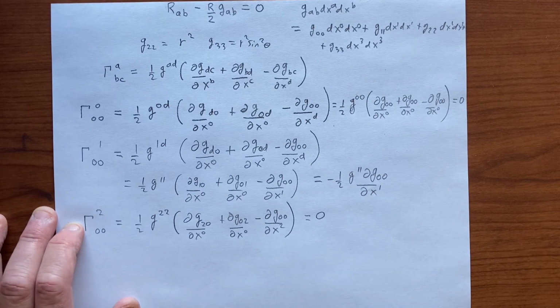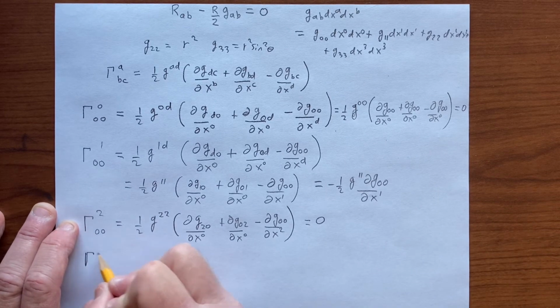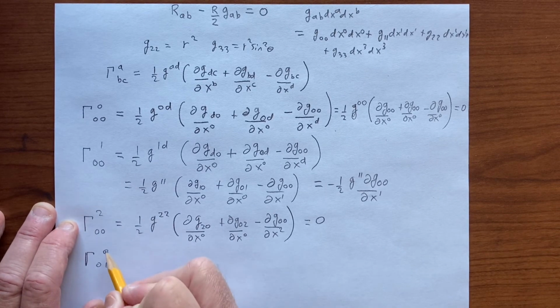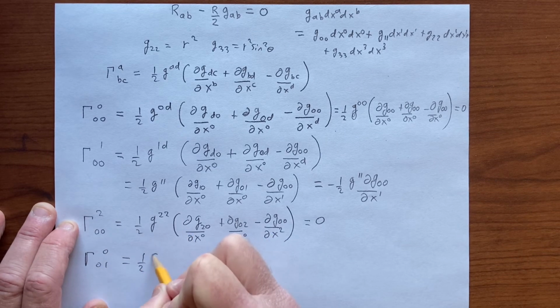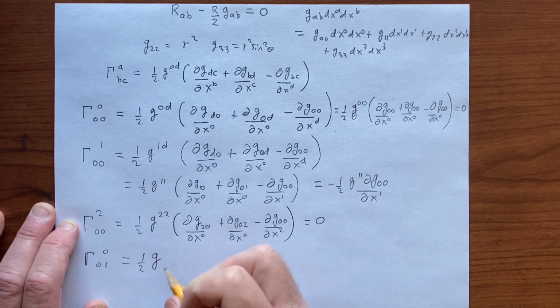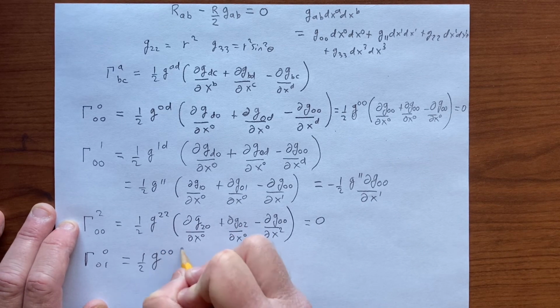So let's just now go through the ones that are not 0. So we have gamma^0_01. That's the same as gamma^0_10. So we have 1/2 g^{0D}, so it's only 00 that survives.